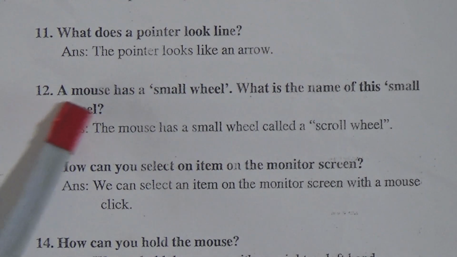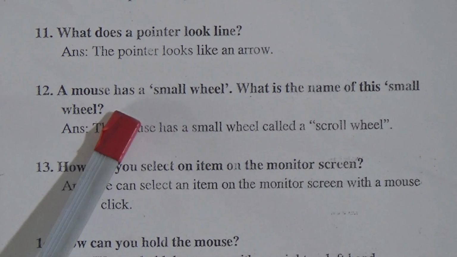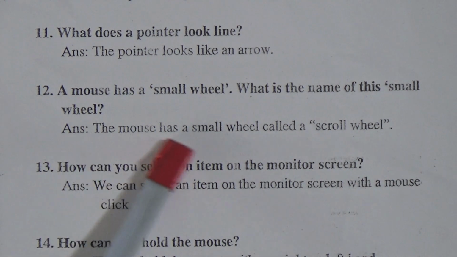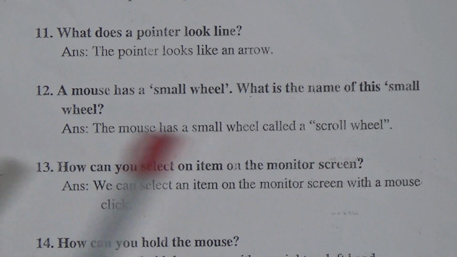Number 12. A mouse has a small wheel. What is the name of this small wheel? And the answer is, the mouse has a small wheel called a scroll wheel.